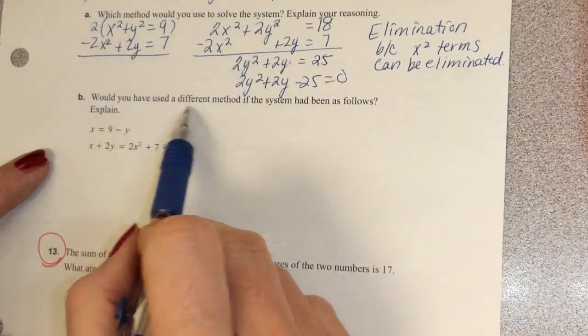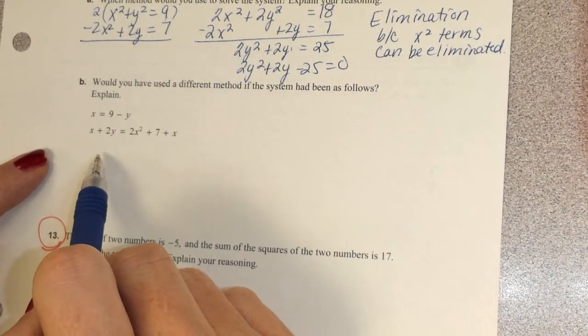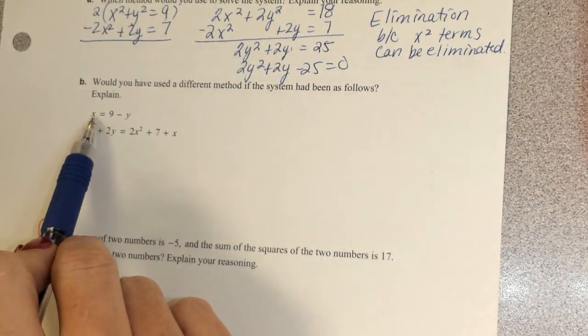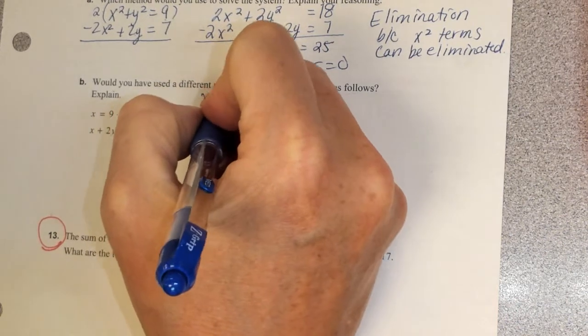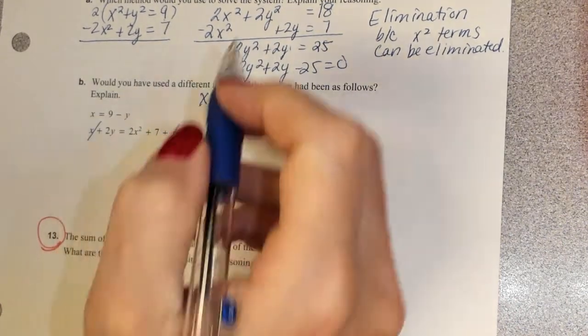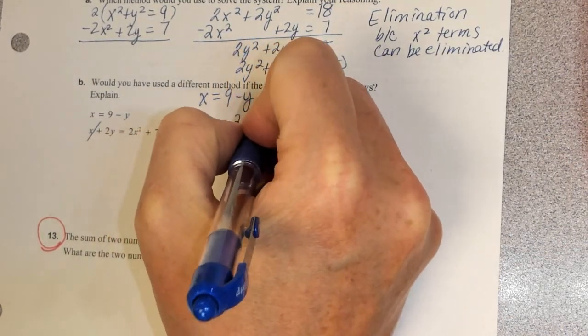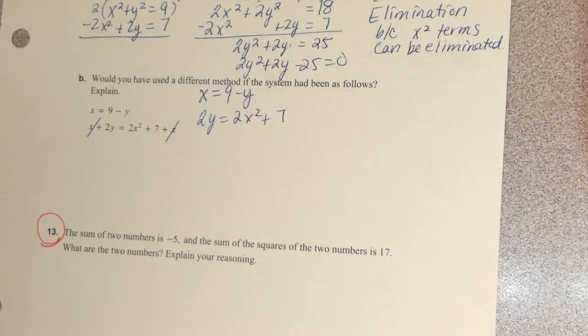And then it said, would you have used a different method if the system had been as follows, and explain. All right, so let's look at this one. x equals 9 minus y. Here my x's are going to cancel out. And I'm left with 2y equals 2x squared plus 7. So what do you guys think on this one? Are you going to use elimination still? I probably wouldn't.